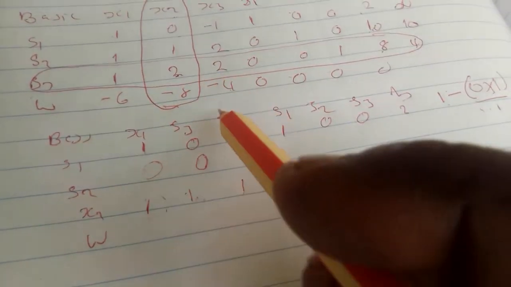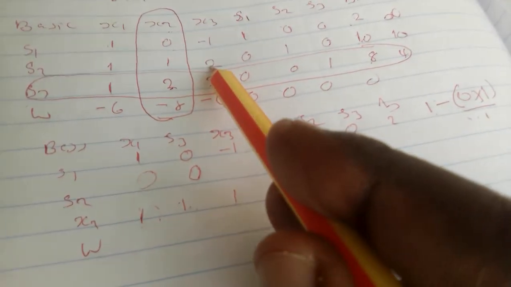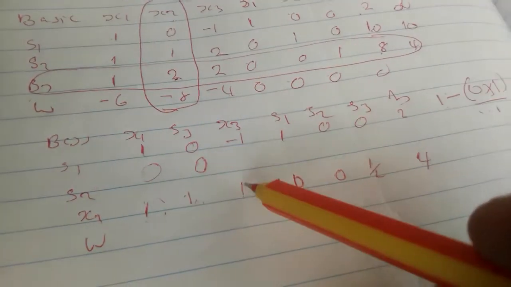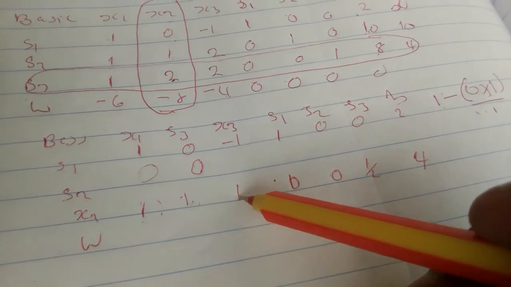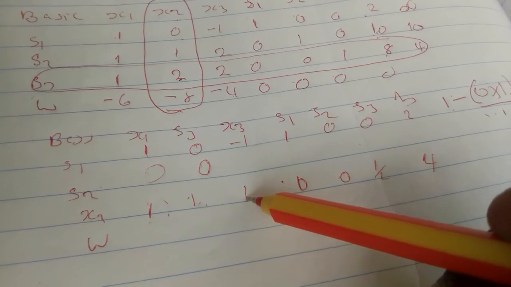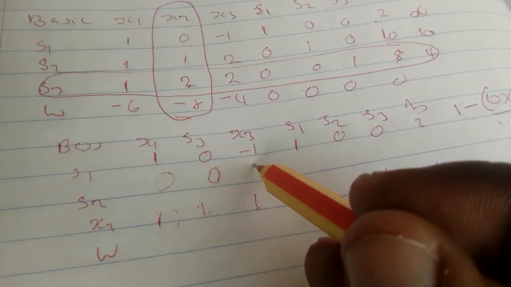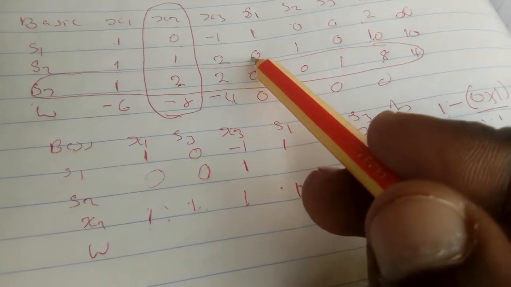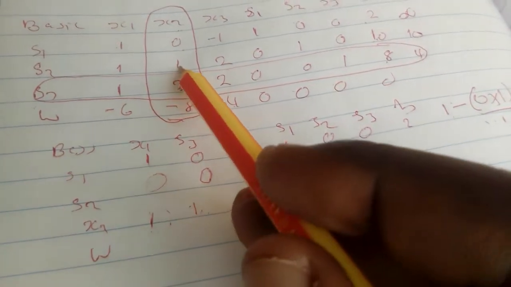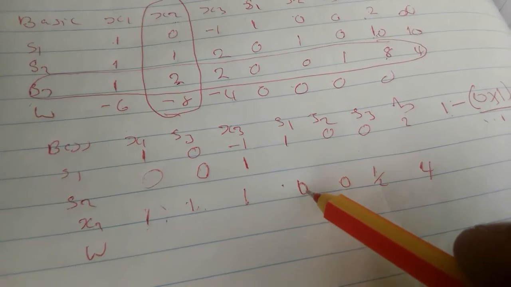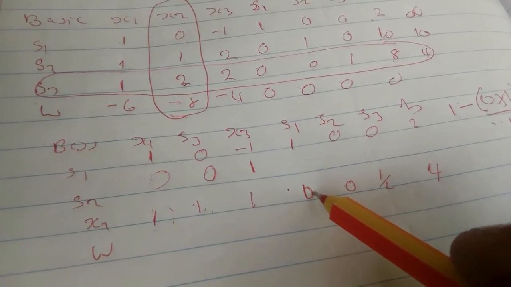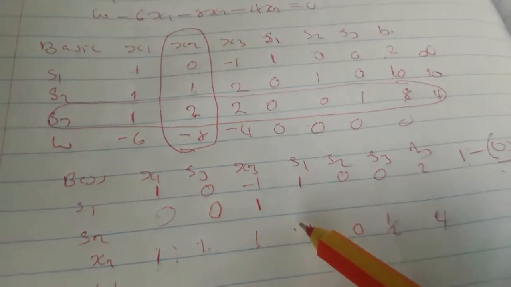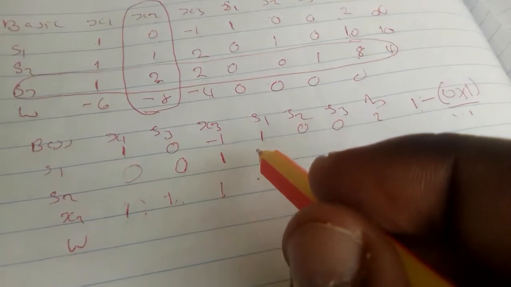So we continue, we see 2 minus, in the bracket, 1 times this one divided by 1. So here we get 1. So when we come here we get 0 minus, in the bracket, 1 times 0. So here we get 0.